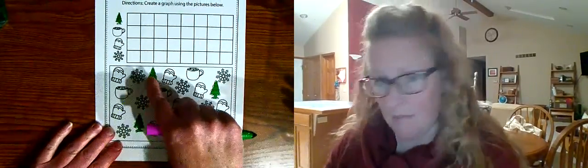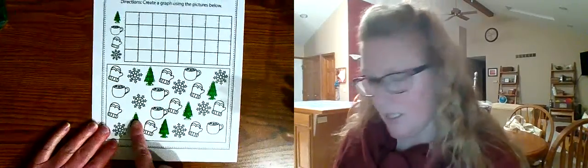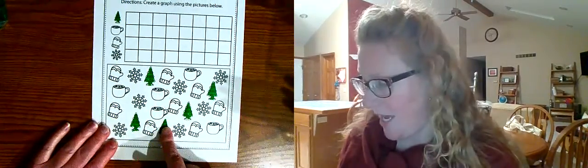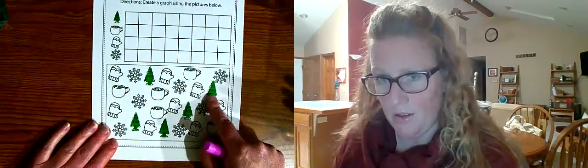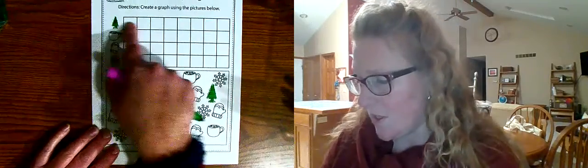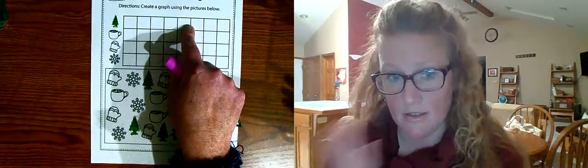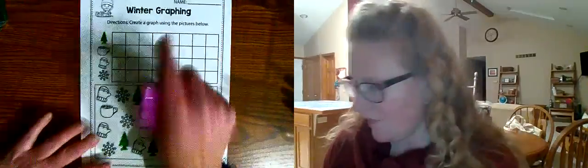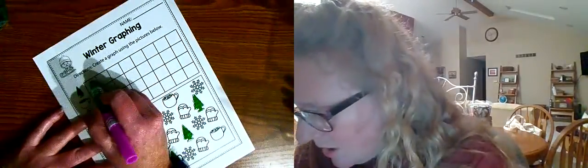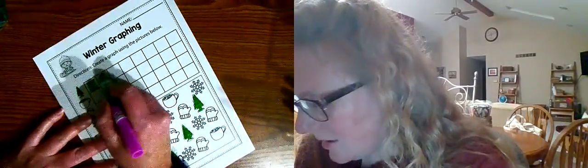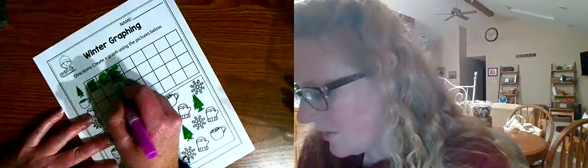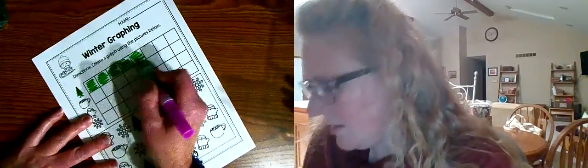So now let's count them. 1, 2, 3, 4, 5. So that means I'm going to color how many boxes? 5. So 1, 2, 3, 4, 5.